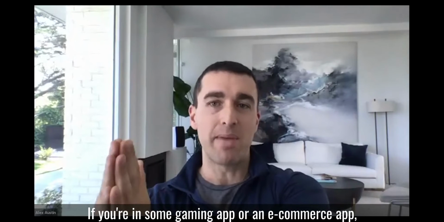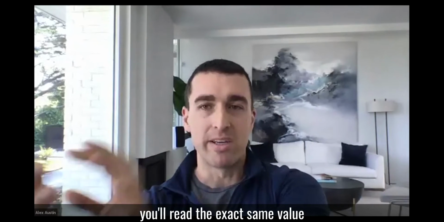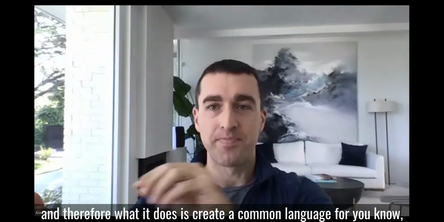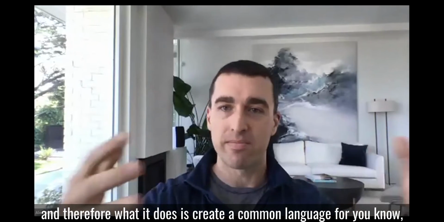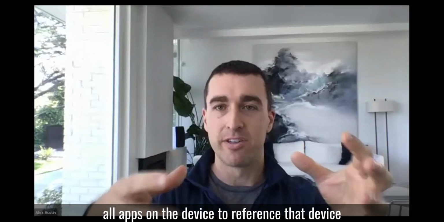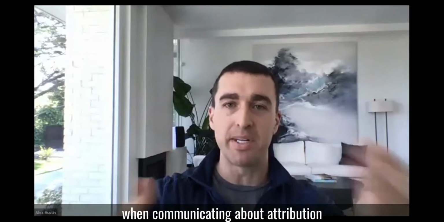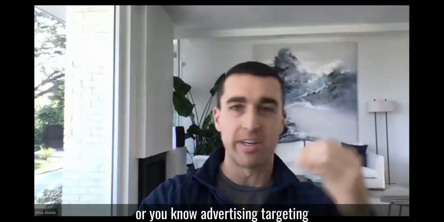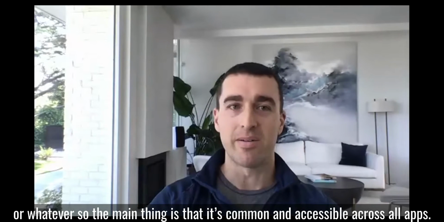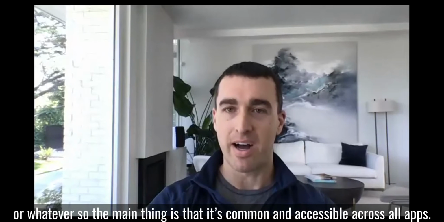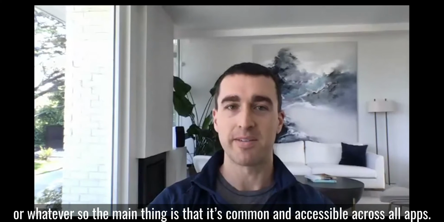If you're in some gaming app or an e-commerce app, you'll read the exact same value. And therefore, what it does is create a common language for all apps on the device to reference that device when communicating about attribution or advertising targeting or whatever. So the main thing is just common and accessible across all apps.